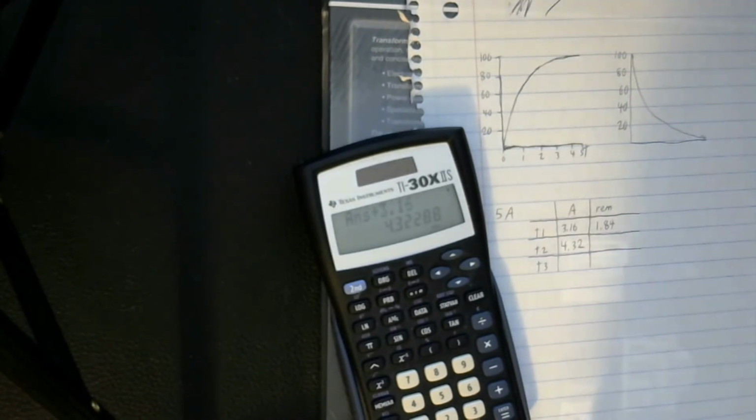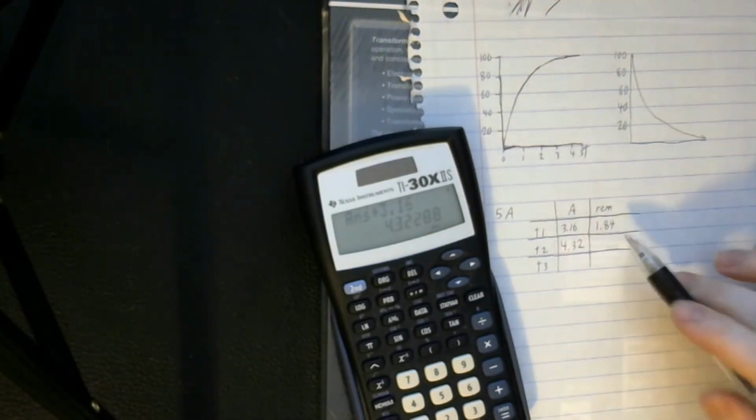Okay, and we get 1.16288. And then we subtract that from 1.84 or from 5? Neither. Either? Neither. Neither? Okay, so yeah, this is where I'm lost.